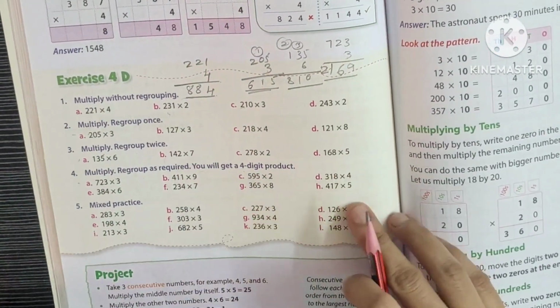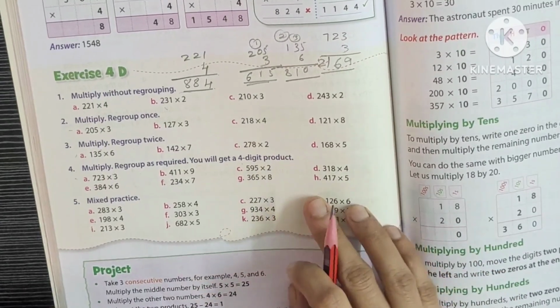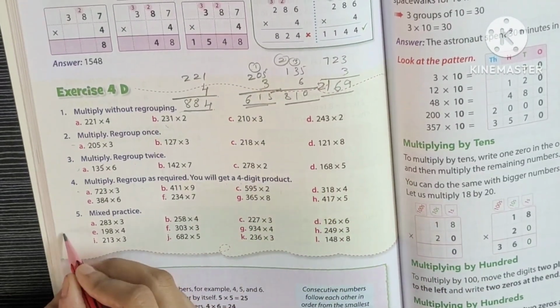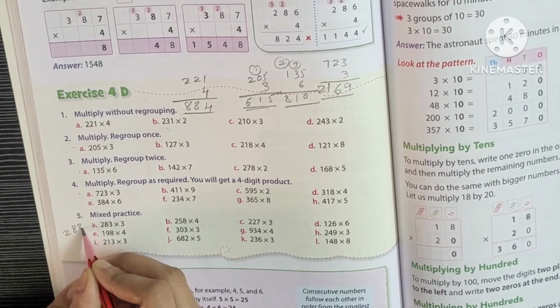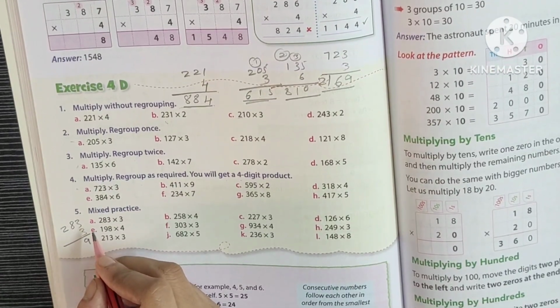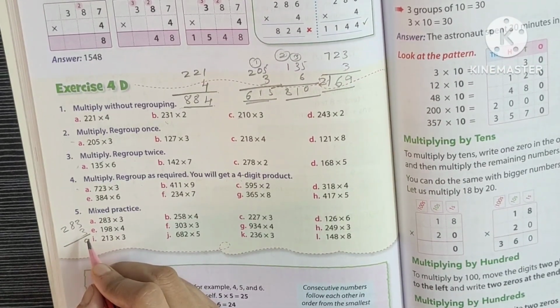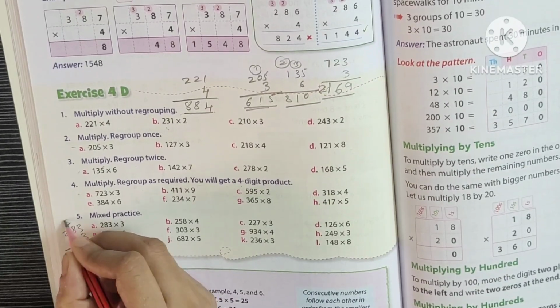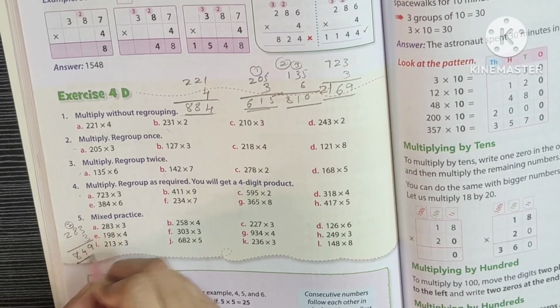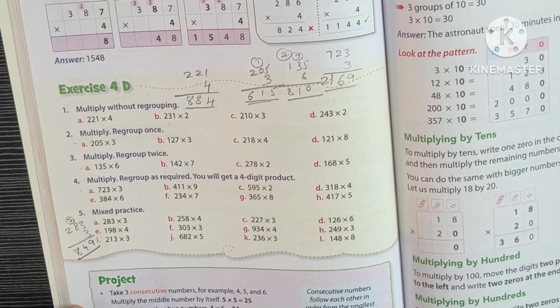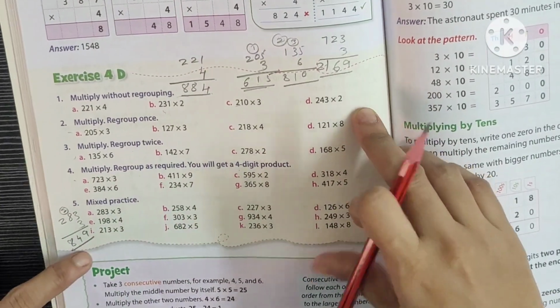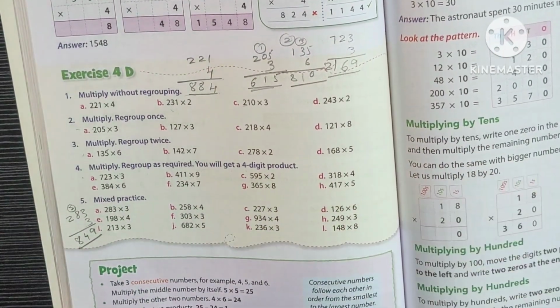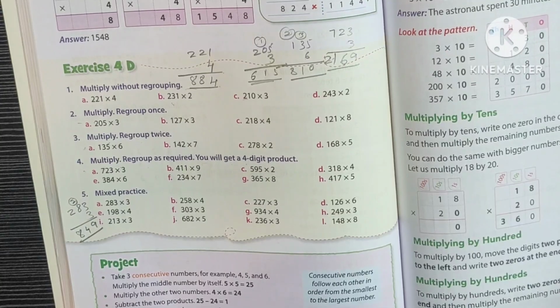And fifth, mixed practice. 283, 849. Remaining you have to do as homework. Okay?